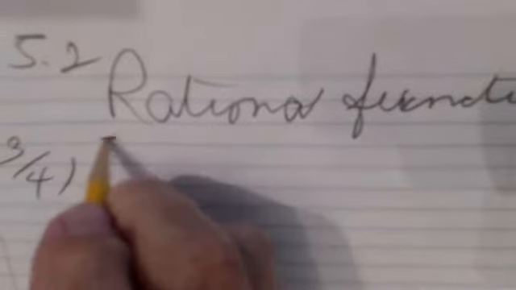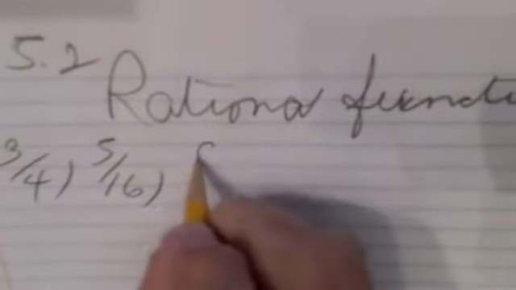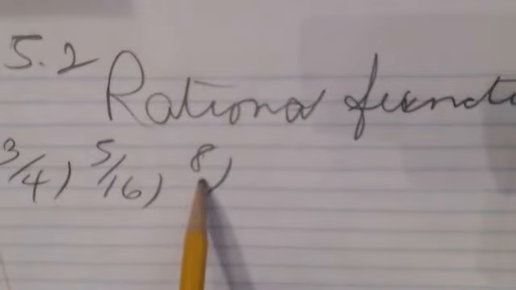Okay, let's go to section 5.2. 5.2 is a different ball game. Rational functions. Okay, we need to go back and remember what rational numbers are. 3/4 is a rational number. 5/16 is a rational number. 8 is a rational number. A rational number is any number that can be expressed as the quotient of 2 integers.